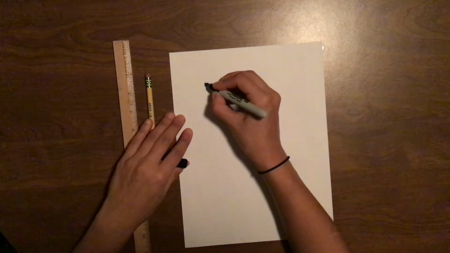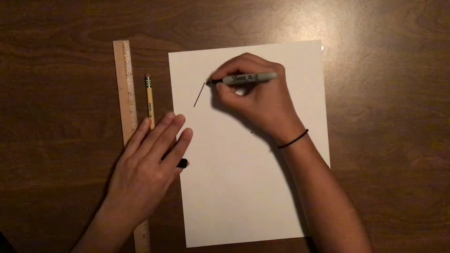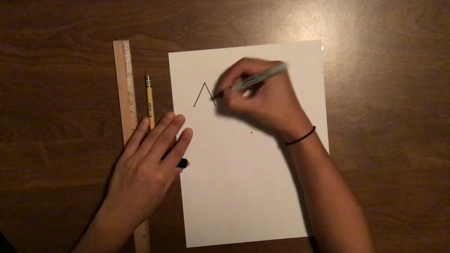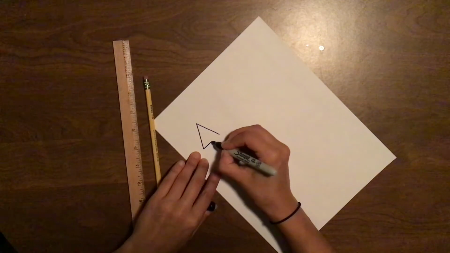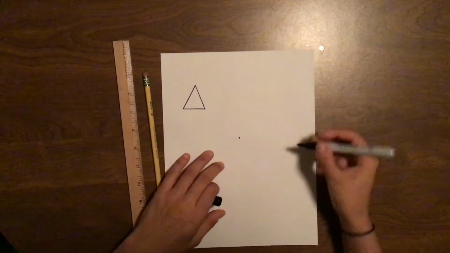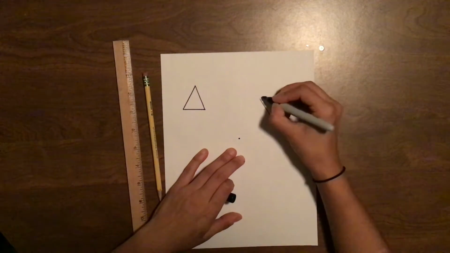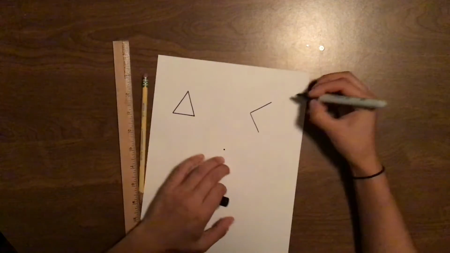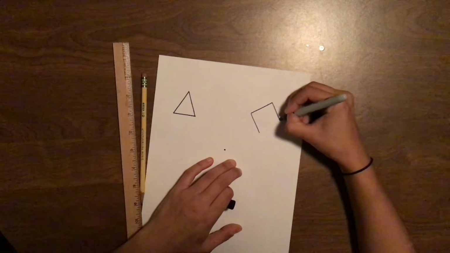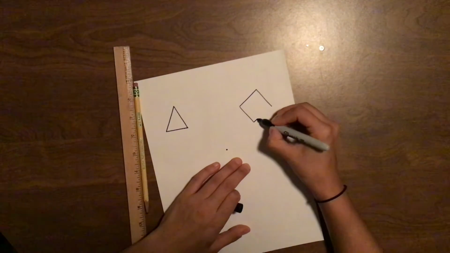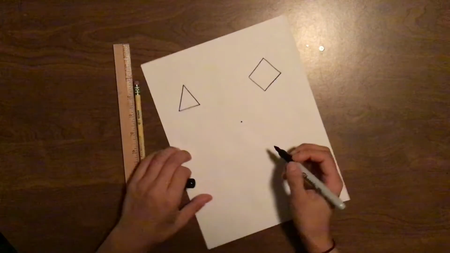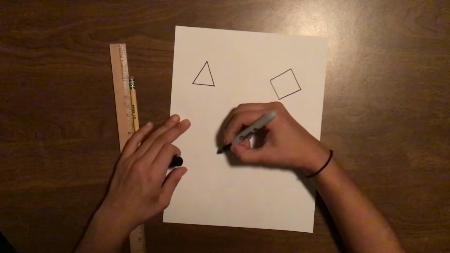I am going to draw a triangle. You can use a ruler for this as well if you want to make your shapes really, really nice. I am going to do a square. And I think I'm going to do a long rectangle.